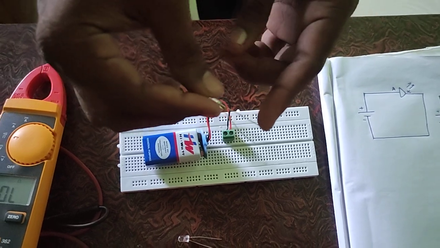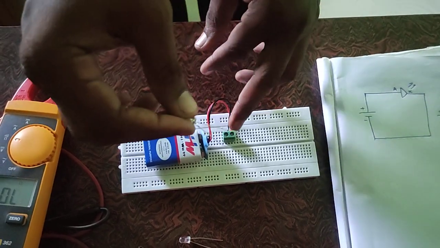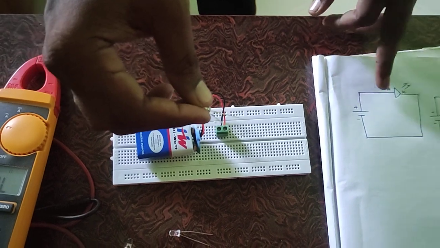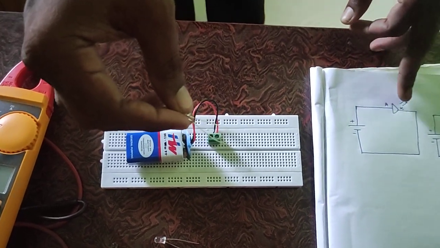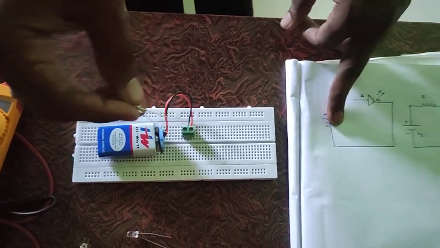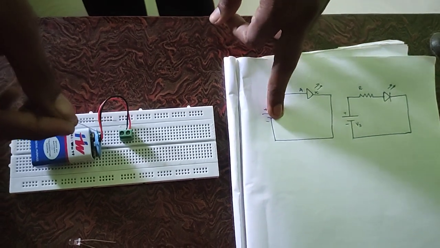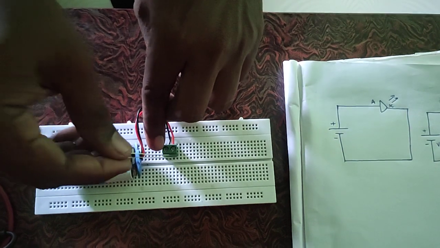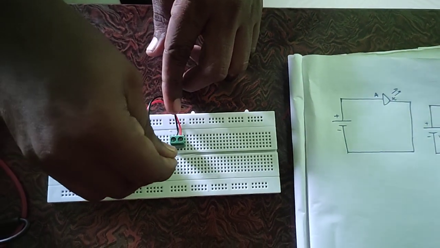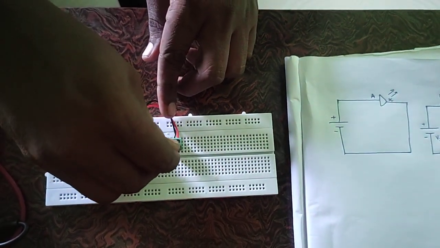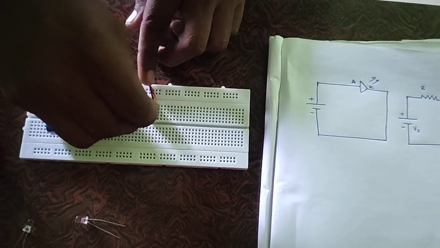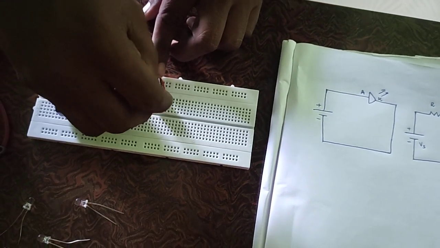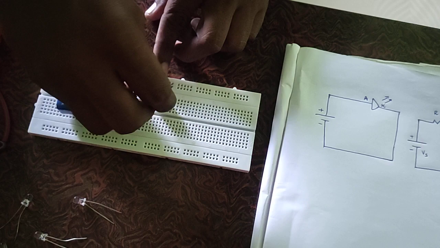Okay, so now I should connect the positive terminal of the battery with the anode, and then the cathode must be connected to the negative terminal of the battery. So let us do this first. This is the positive terminal and this is the negative terminal. Let's fix the anode to the positive terminal of the battery. So I'm connecting in series. You know already, if you want to connect in series, you connect the components one after another.